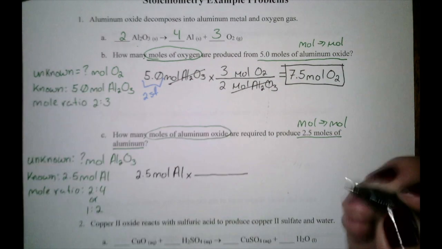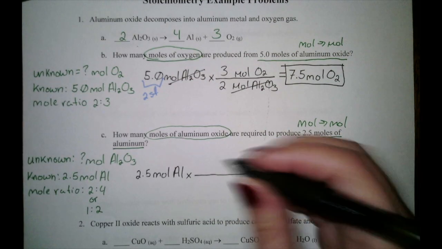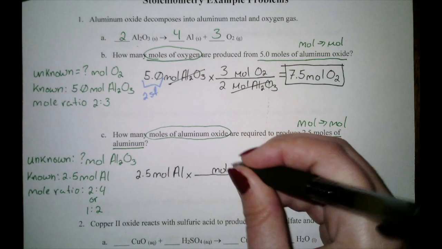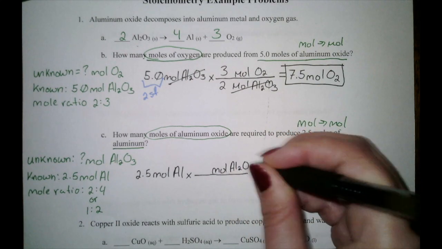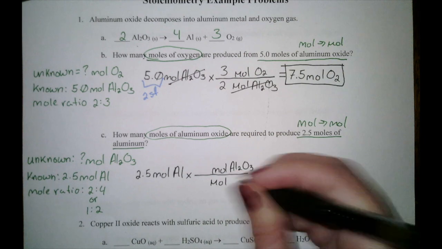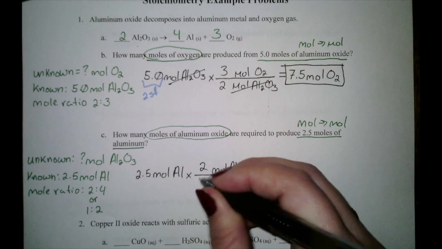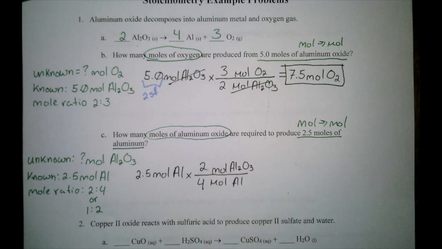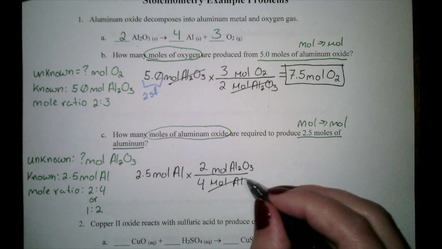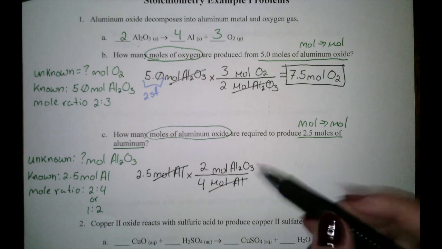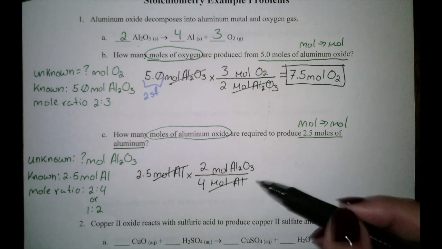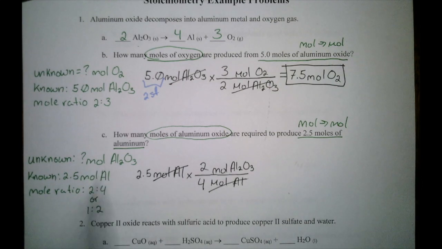I want to convert that to aluminum oxide. So moles of aluminum oxide will go on the top, and moles of aluminum on the bottom. And again, this is a 2 to 4 or 1 to 2 mole ratio. My moles of aluminum cancel, and I'm left with moles of aluminum oxide. That was my unknown. No further work is required for this one.